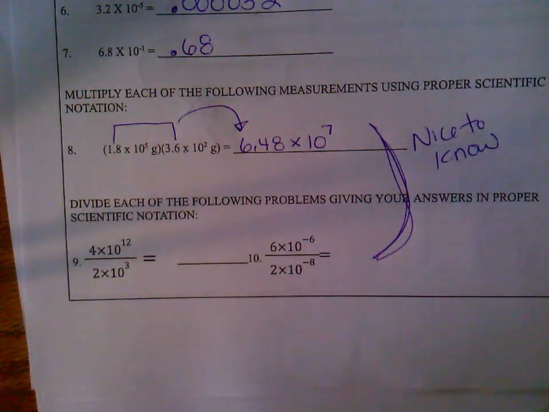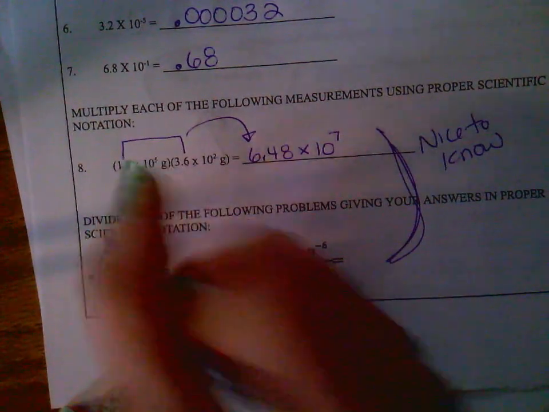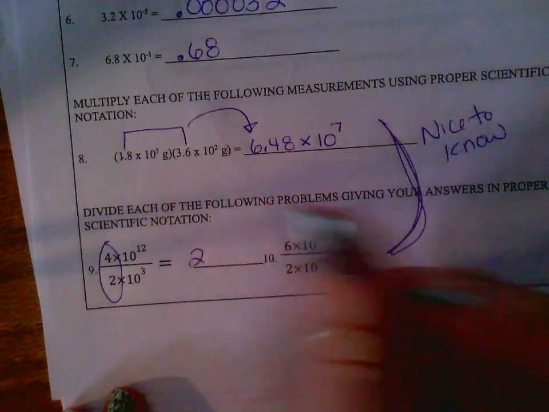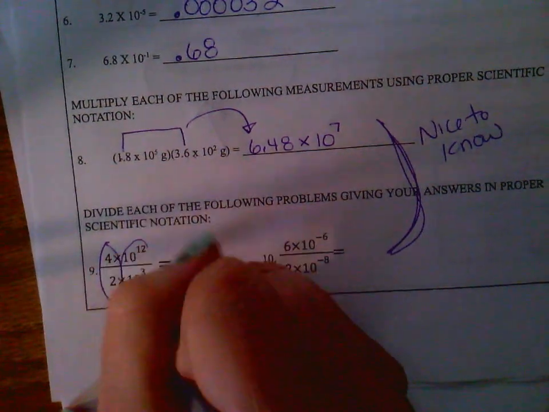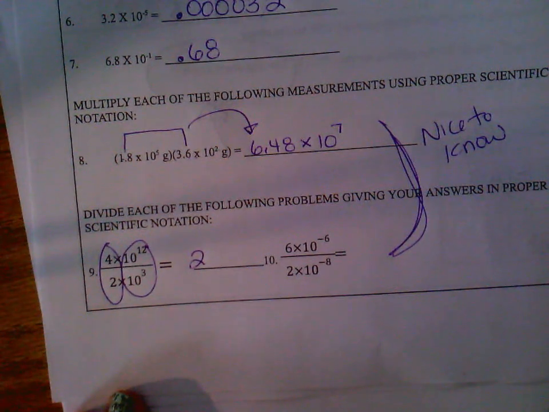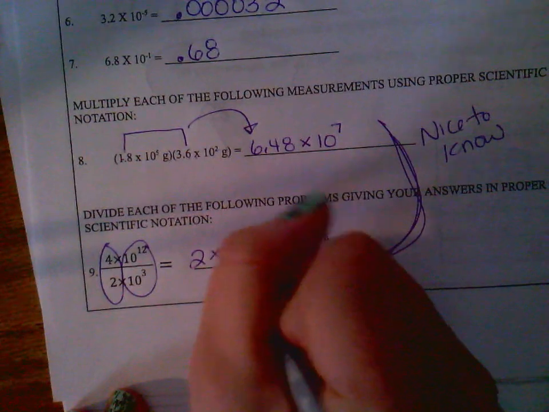Okay, and then the last one, what do you think? If you can multiply, you can actually divide these numbers and just do the 4 divided by the 2 is 2. And if you've got 12 on top and you're getting rid of 3 of them, you're really doing some subtraction. You're canceling out 3 of the zeros. So you would have times 10 to the 9th.